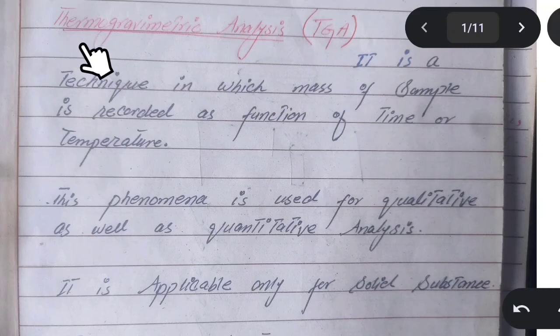Thermo is derived from a word meaning heat. Gravi is derived from gravity, meaning related to mass change, and metry means measurement. So thermogravimetry is a technique in which we measure the change in mass as the temperature is changed, or as a function of temperature. It is represented as TGA.